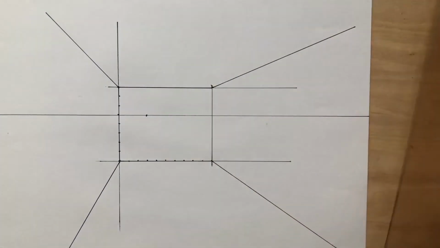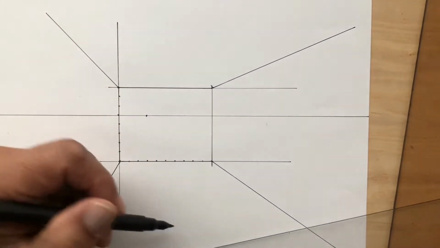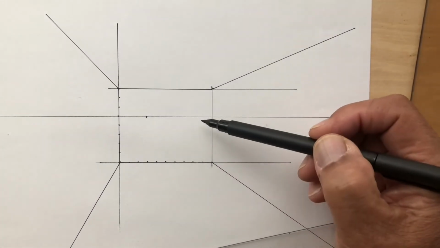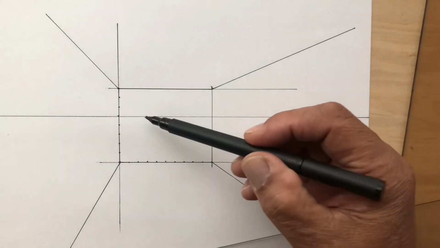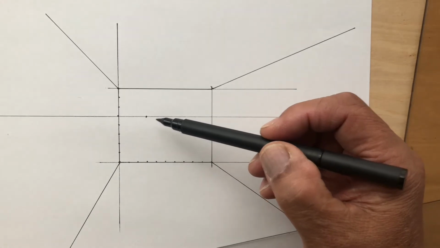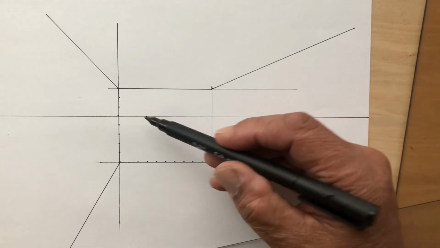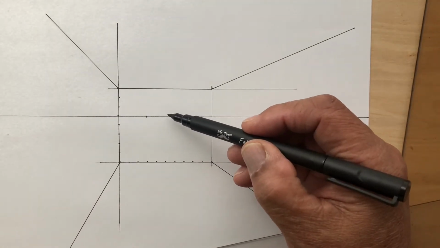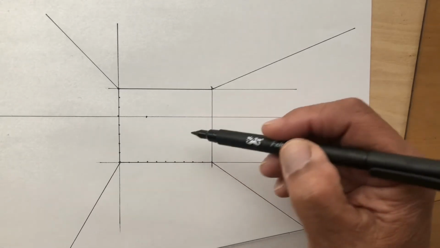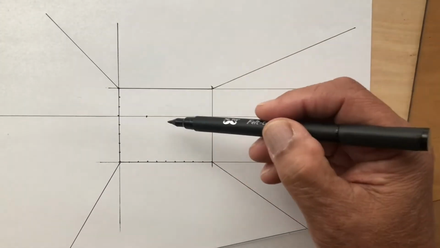Okay, right, so I've got a vanishing point here. I've got the ceiling, the floor, and the walls. Now, the reason why I'm having you put the vanishing point off to the left side a little bit is because you don't want to put the vanishing point right in the middle of your drawing. If you put it right in the middle, it focuses your eye on the middle of the drawing, and we want our viewers to see the whole drawing and not focus so much in the middle.